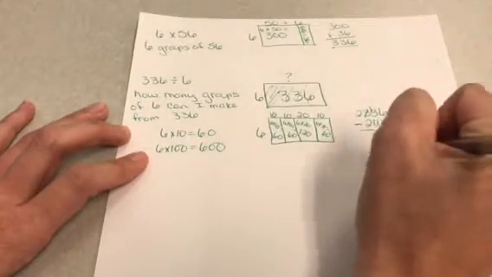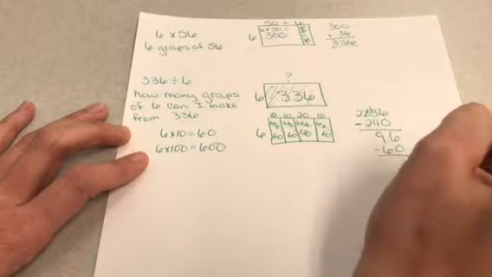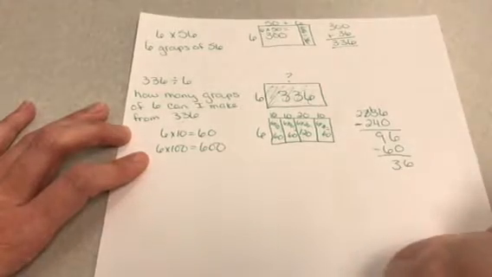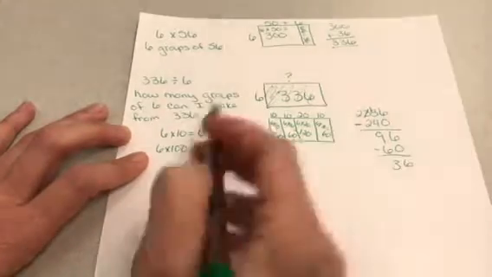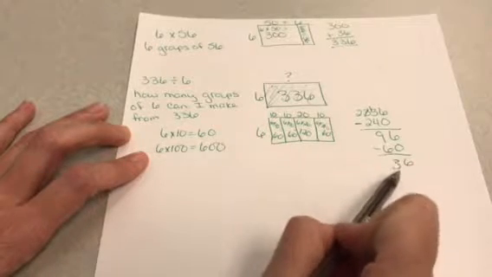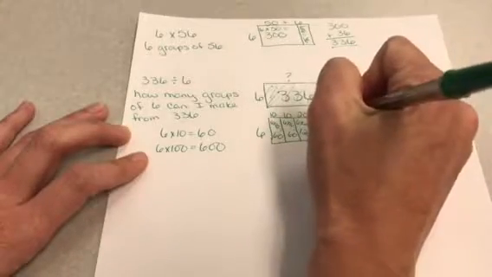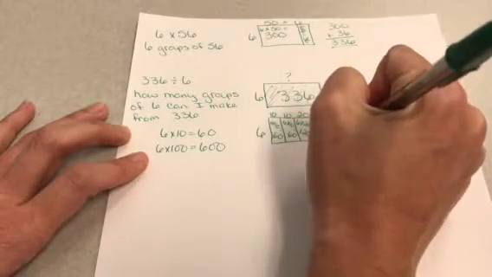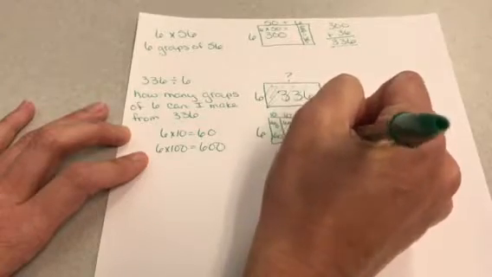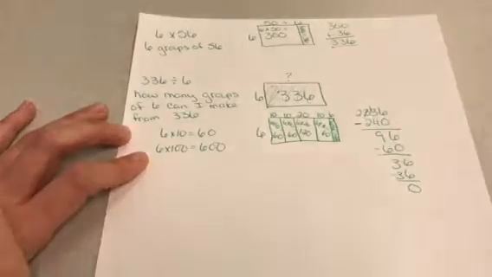So that's subtracting another 60. And then once they get it all subtracted out, oh, I have 36 left. Well, 60's too big, so I can't take another group of 10 out, and then get them to see that this would be a 6, because we know 6 times 6 equals 36. And then if I subtract that, I'm down to 0.